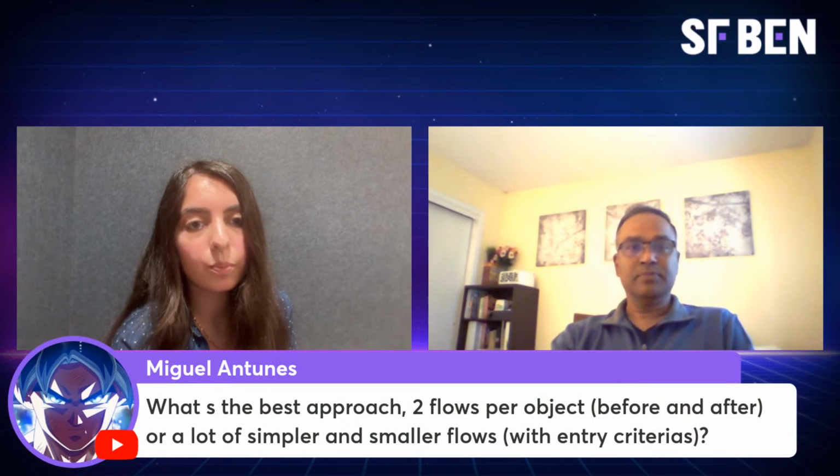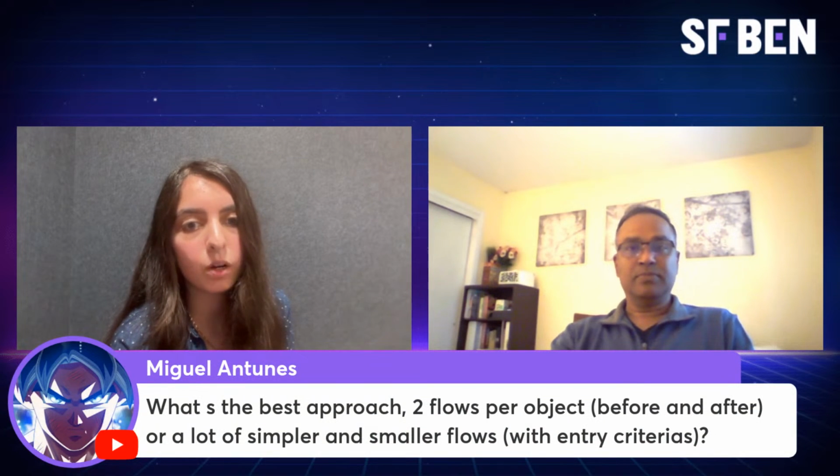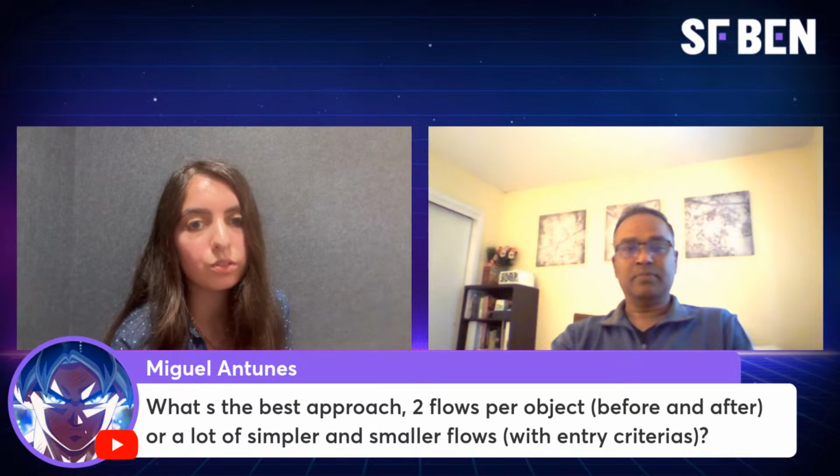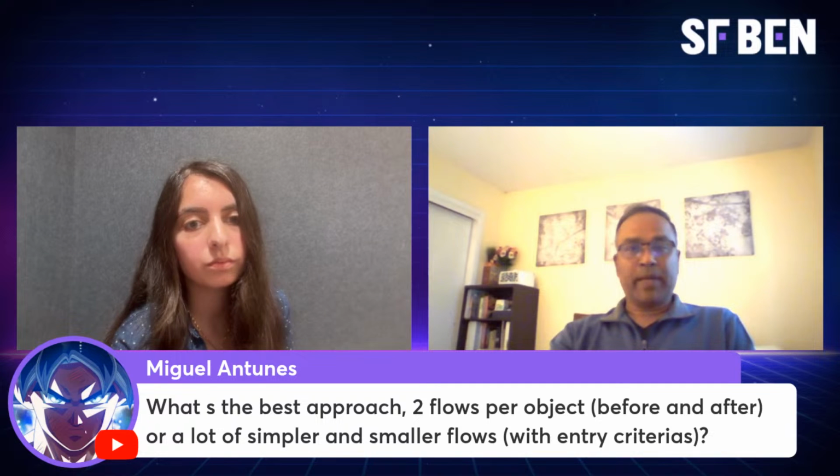Okay, cool. So what's the best approach: two flows per object, before and after, or a lot of simpler and smaller flows with entry criteria? I think two flows per object is a better option, rather than creating too many. But as I told you, if yours is a very large corporation, like say Coca-Cola, they have so many users.